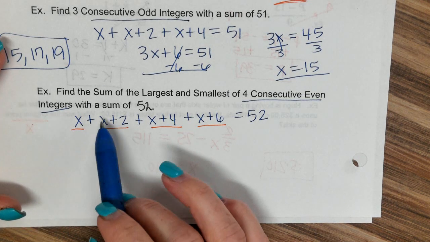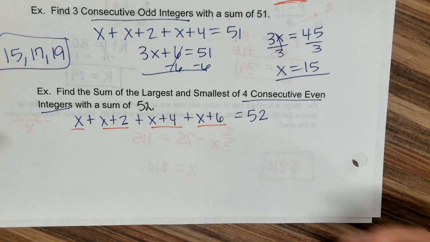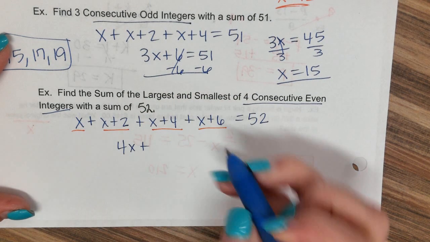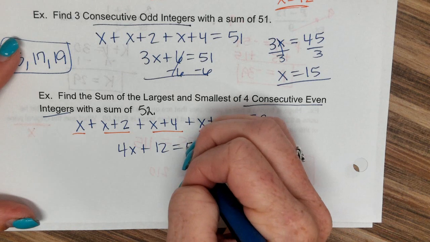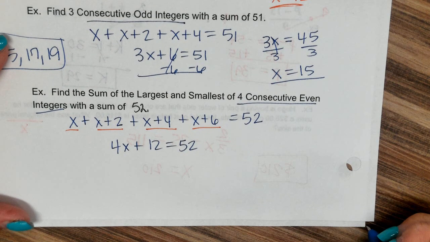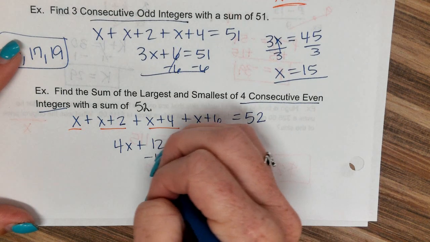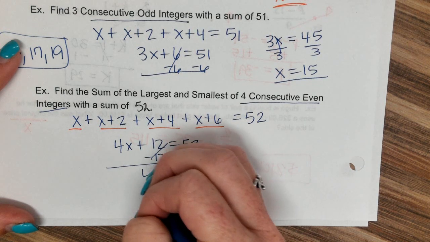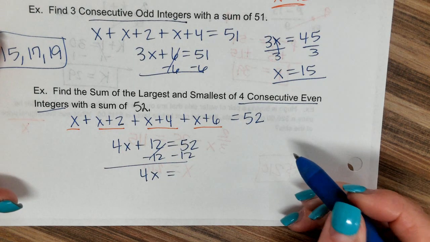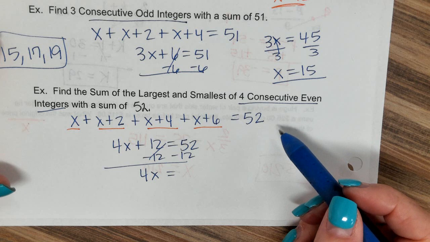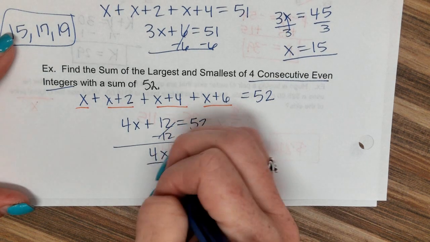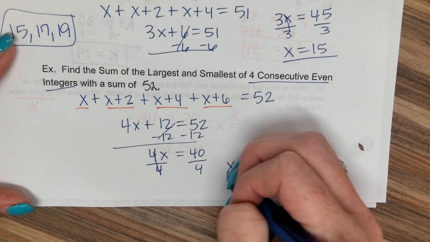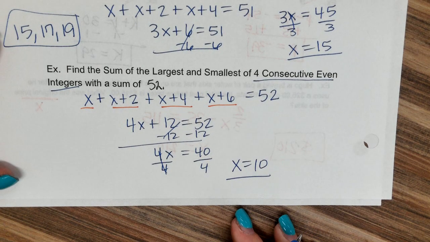All right, what is x plus x plus x plus x? 4x. Plus, what's 2 plus 4 plus 6? And that equals 52. I'm going to subtract 12. So I have 4x equals, what is 52 minus 12? 40. Divide by 4, and I get x equals 10.